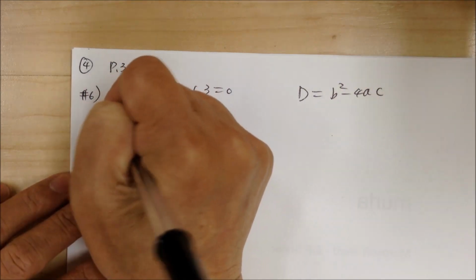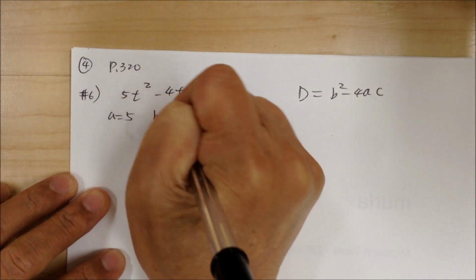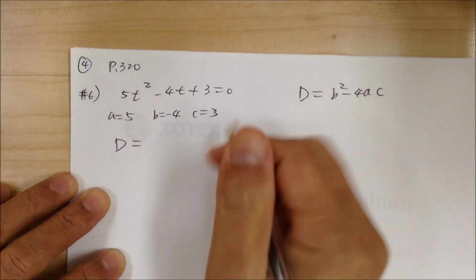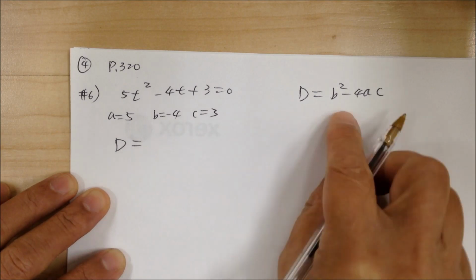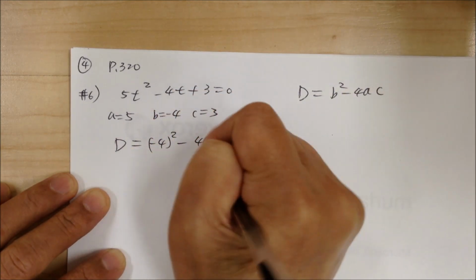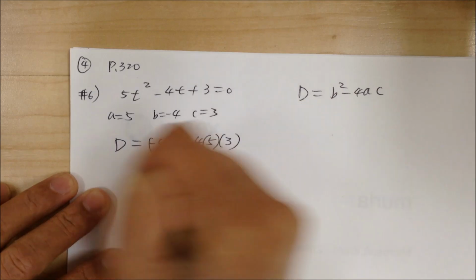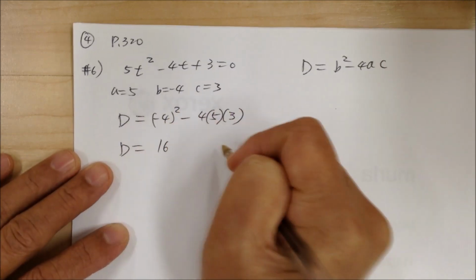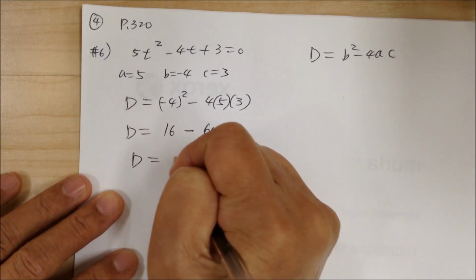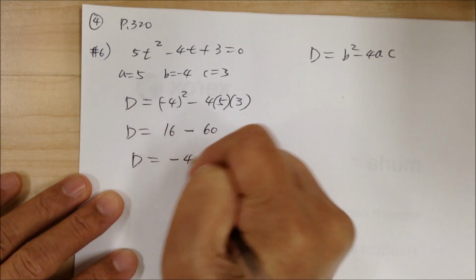Okay, so again, a equal to 5, b equal to negative 4, c equal to 3. So your discriminant would be b squared minus 4ac, so substitute. So your discriminant equal to 16 minus 60. So your discriminant equal to negative 44.